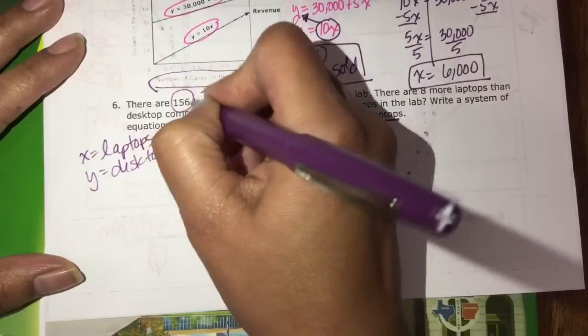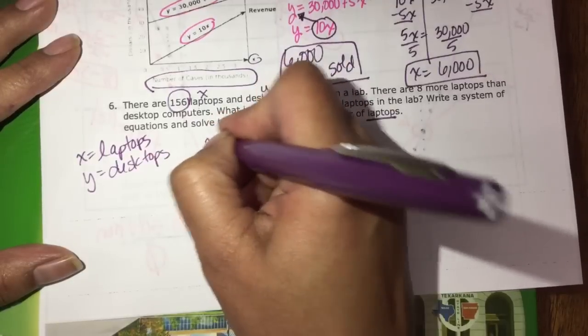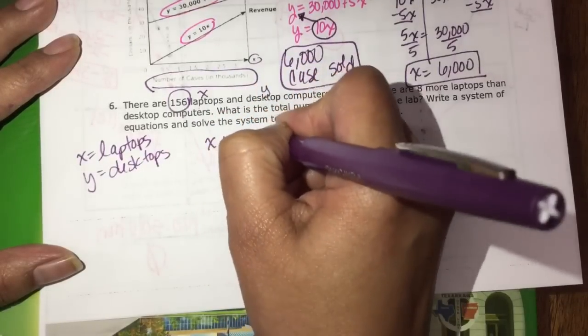So how many computers are in the lab altogether? A total of 156. So we get x plus y equals 156.